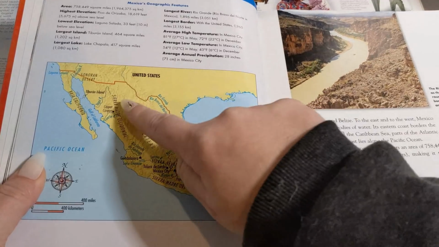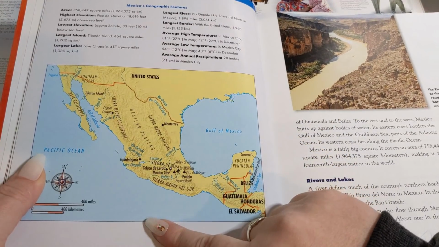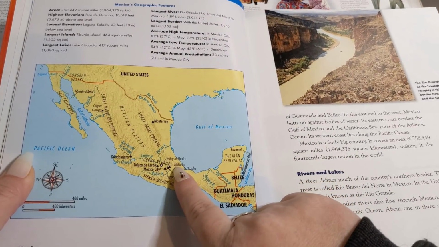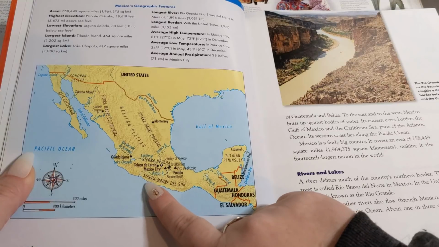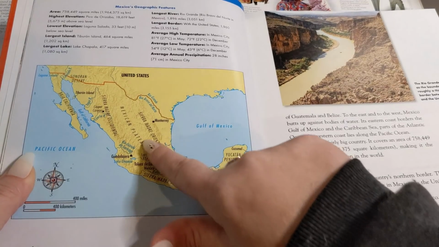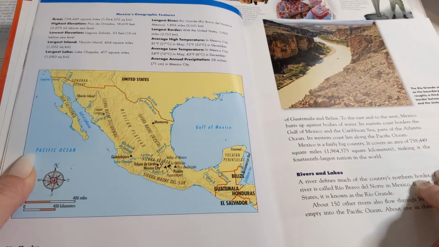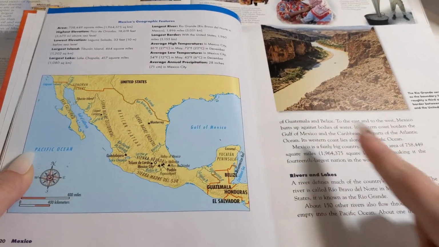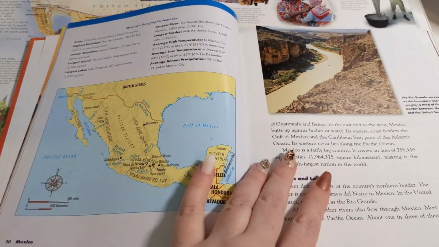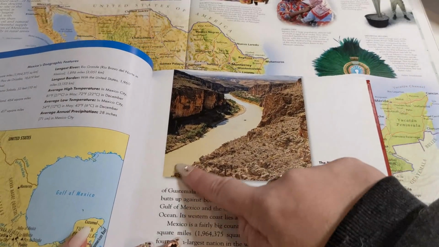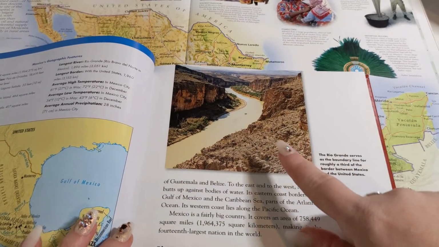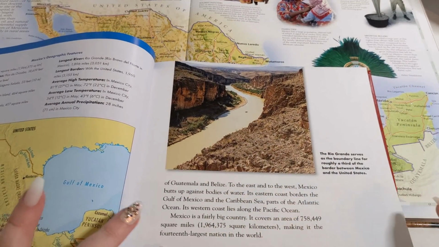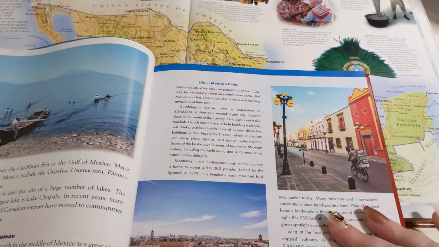Here you can see a physical map of Mexico. You can see lots of the mountains I told you about. You can see Pico de Orizaba labeled there, along with all the different mountain chains and the plateau. And a lot of the rivers. I didn't really talk about the rivers, but there are many rivers throughout Mexico. Here's one of them. That's the Rio Grande, which in Mexico is called the Rio Bravo del Norte. It's the Rio Grande in America.